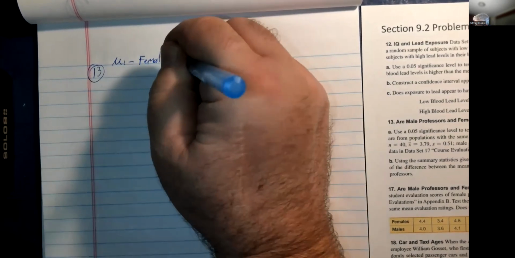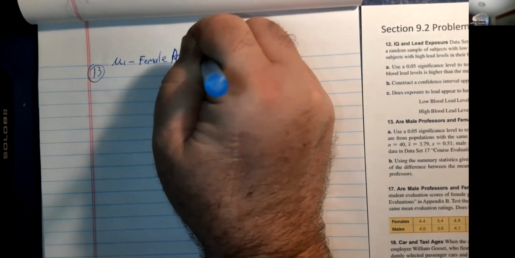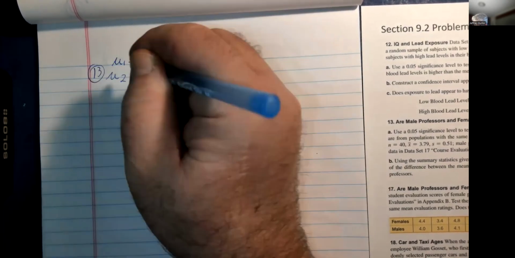forward thinking. Who will be the male professors?